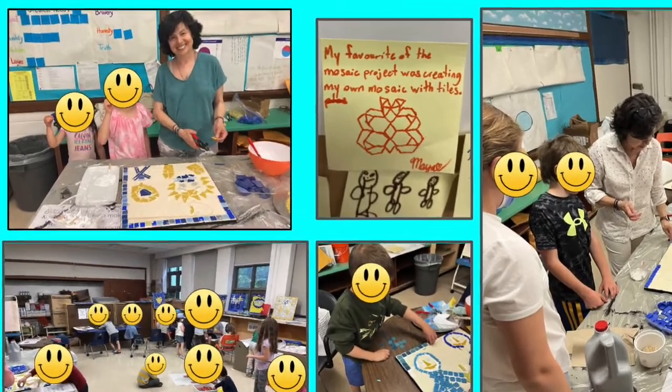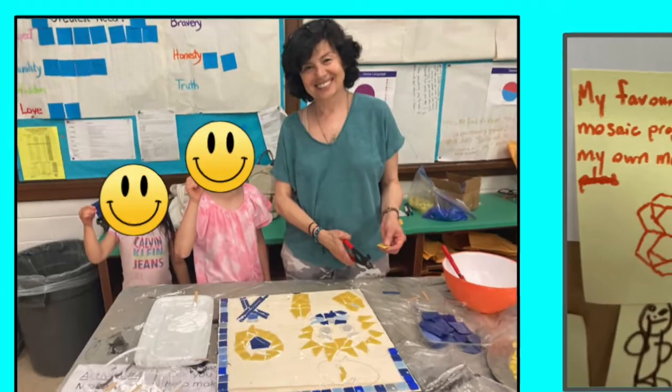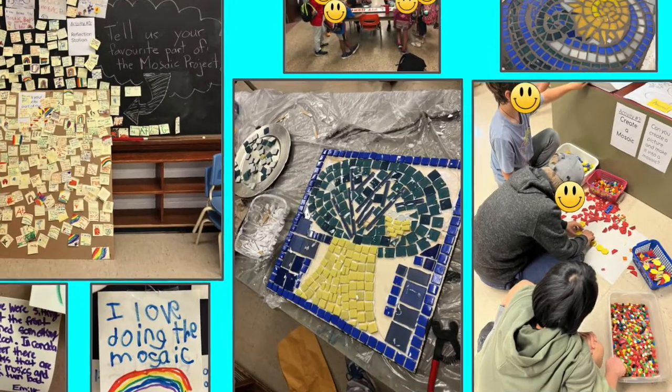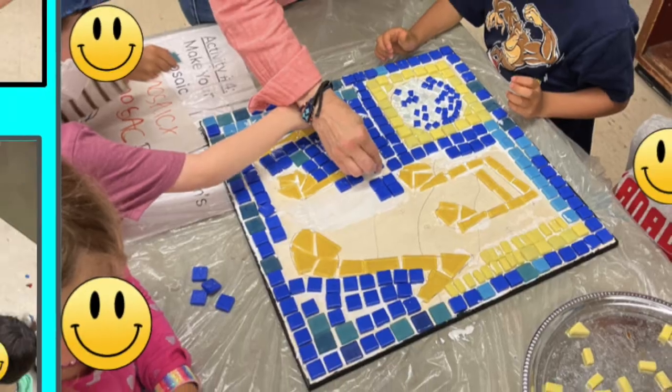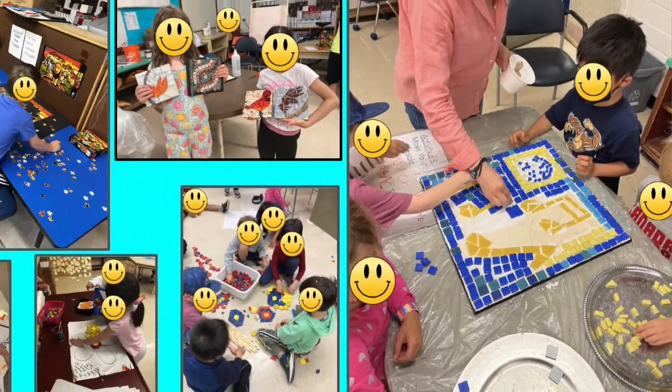Over the course of 3 weeks, Mehtap led a mosaic workshop with each of the 14 classes in our school, in which she worked with them to create their own mosaic based on the original design that they had come up with together in class.